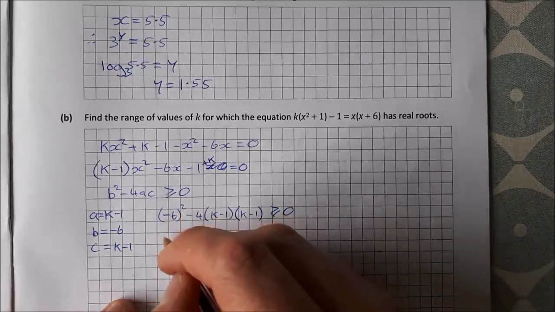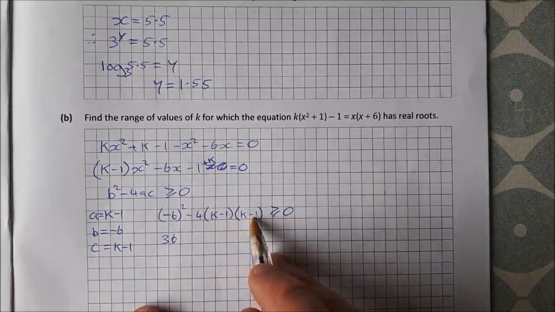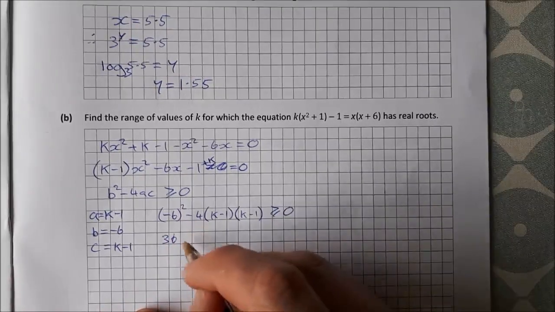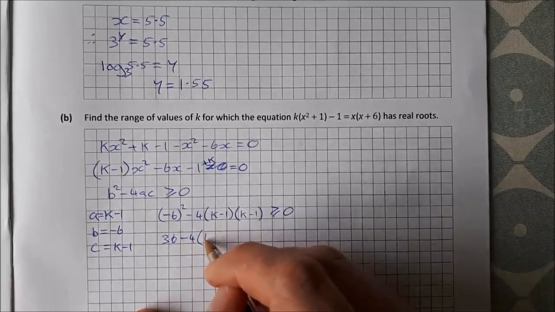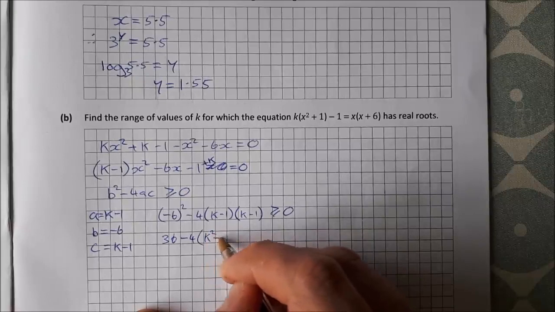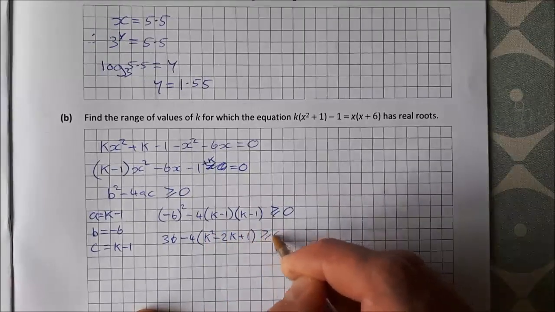Minus 6 squared is 36. k minus 1 times k minus 1 times 4. Let's leave the 4 there for the moment. k minus 1 times k minus 1 is k squared minus 2k plus 1, greater than or equal to 0.